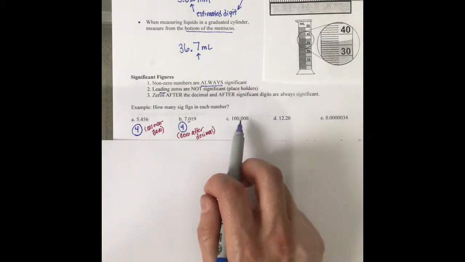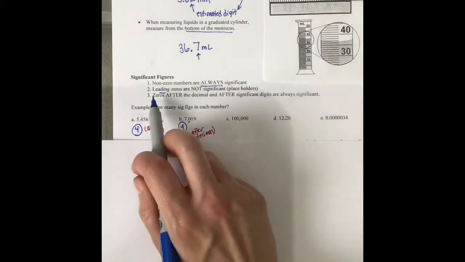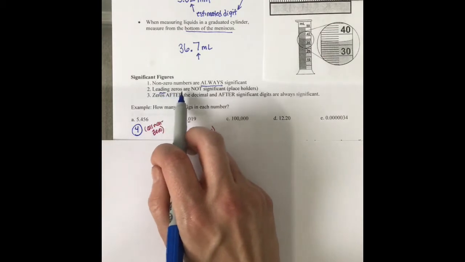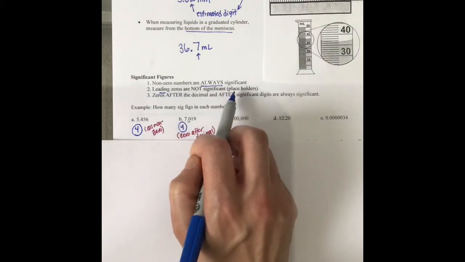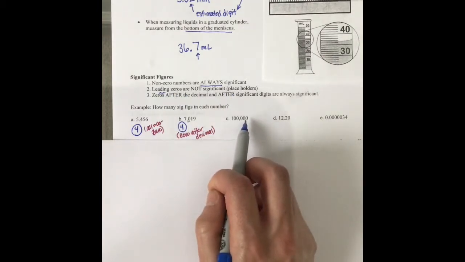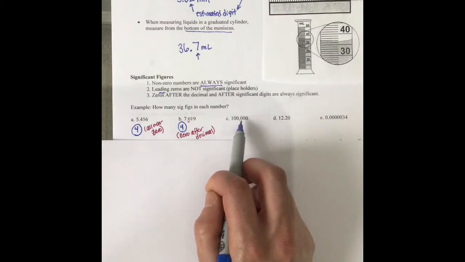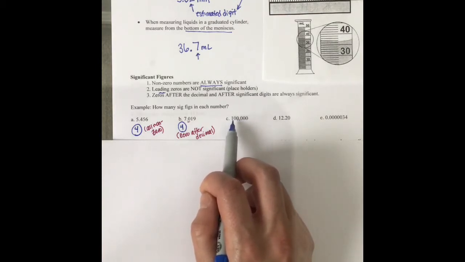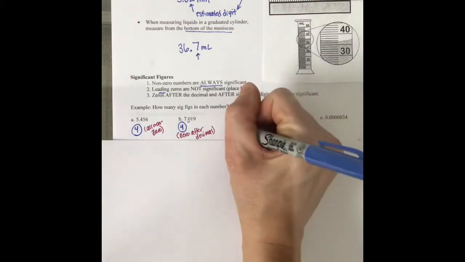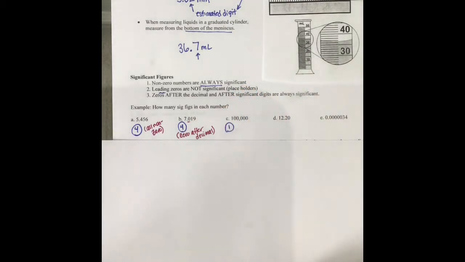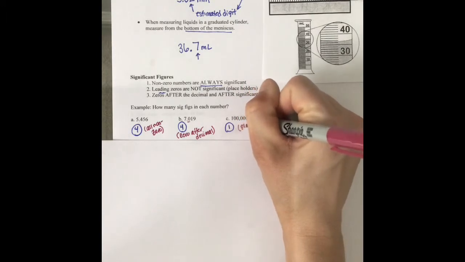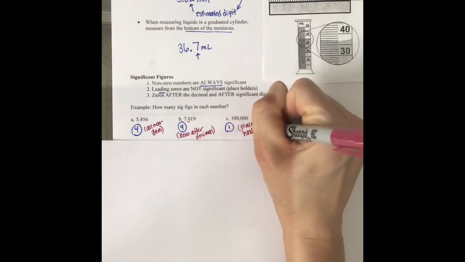Okay, this is an example of rule number 2. These are leading zeros. They're just placeholders. They are holding the hundredths, thousandths place. They're just holding the place for this number. This example has 1 sig fig. The others, the zeros, are just placeholders.